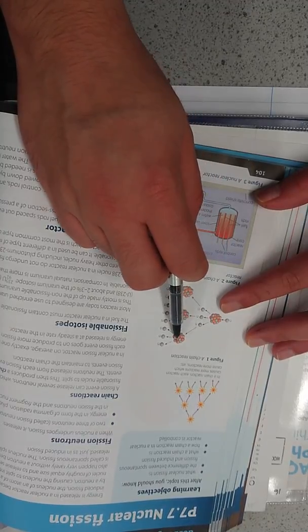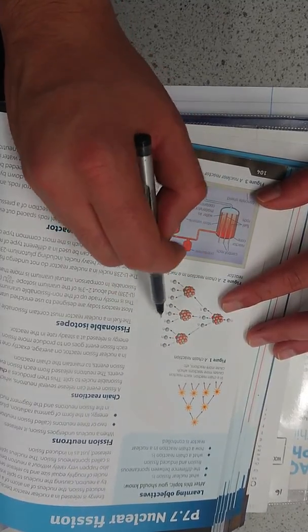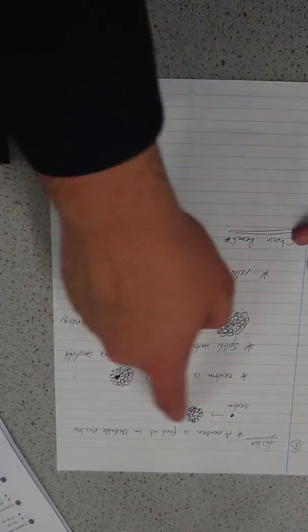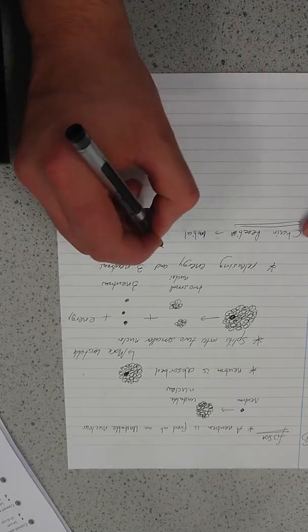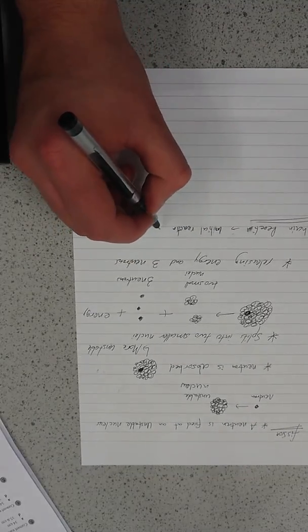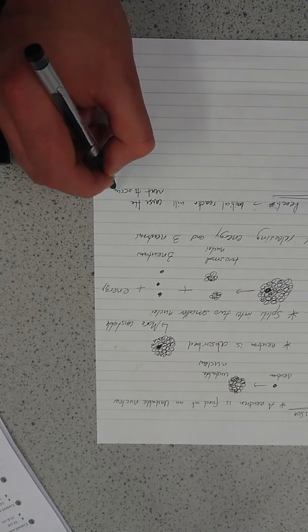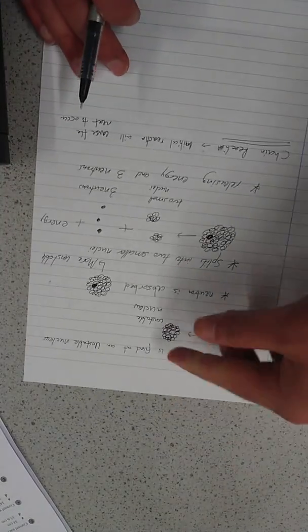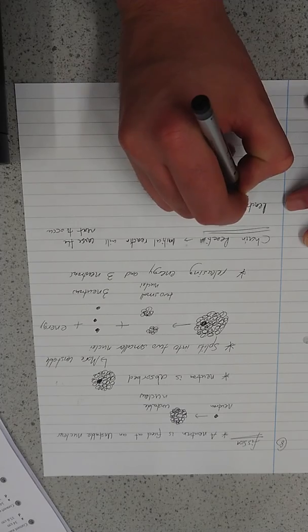These neutrons will go and hit other uranium and split it, releasing energy, and then these 3 neutrons will again hit other uranium, releasing energy and splitting them, and so on. So in the chain reaction, the initial reaction will cause the next to occur. We take the neutrons and start again. Energy is released, energy released, energy released. Good. Now let's take a look at the reactor, because you need to know the 3 main parts.